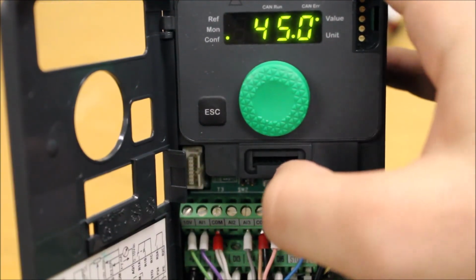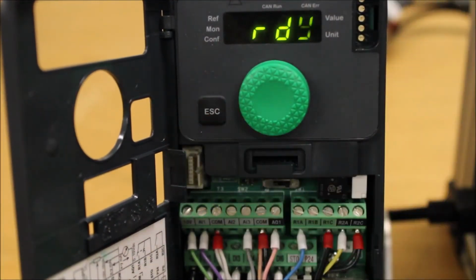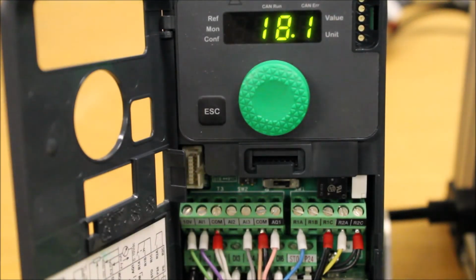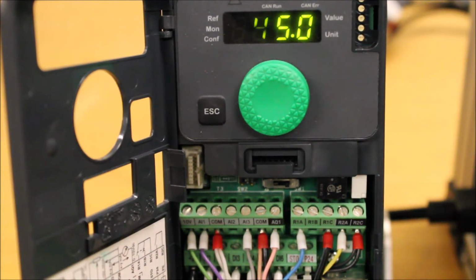Alright, so once it's all programmed, you can escape back out to your main screen, give it a run command from DI1, and with the first preset, which is DI3, it'll go to 30. Alright, with the second preset, it'll go to 60, and with DI3 and DI4 turned on, it'll go to 45. So that hopefully will help you determine how to program this particular function.